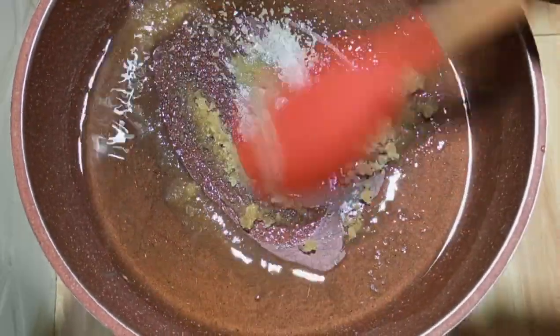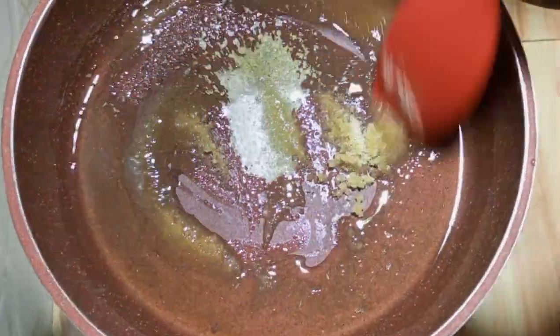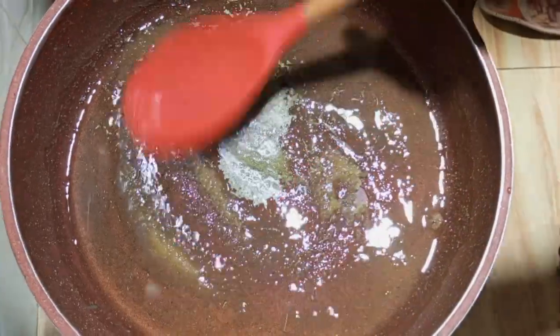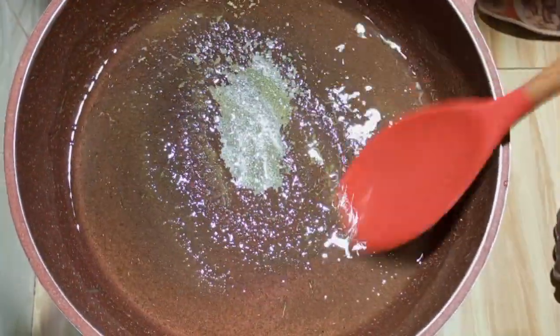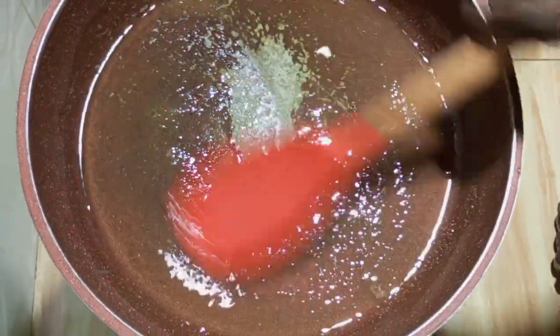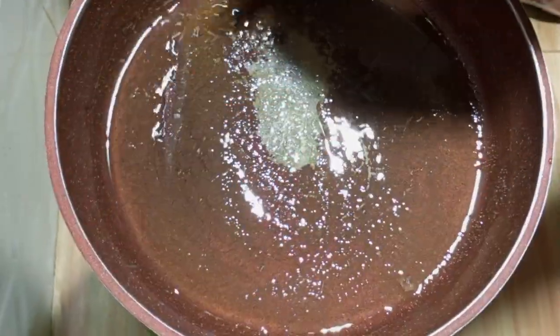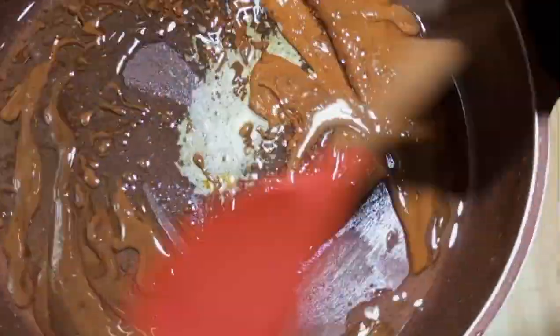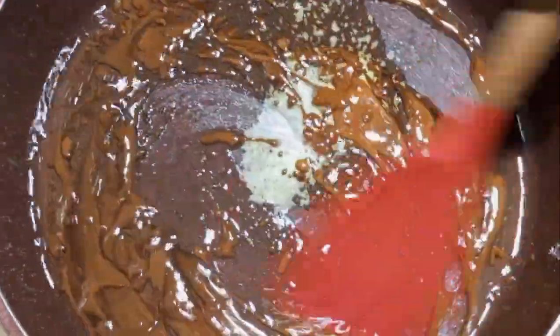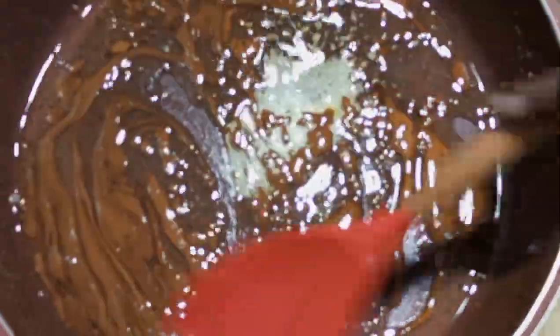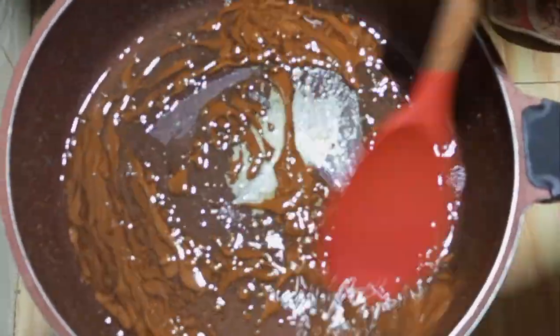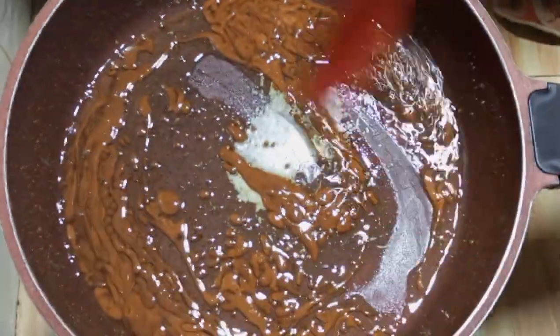Give it a stir. Make sure you stir the sugar until it gets golden brown and dissolves. So guys, you have to keep stirring until you see your sugar turn brown on a low heat.